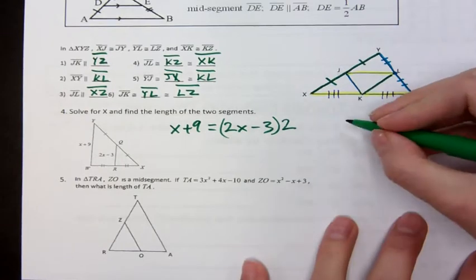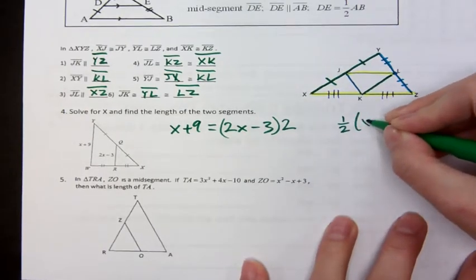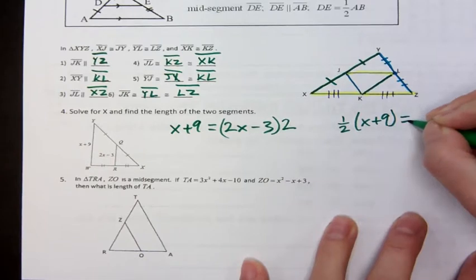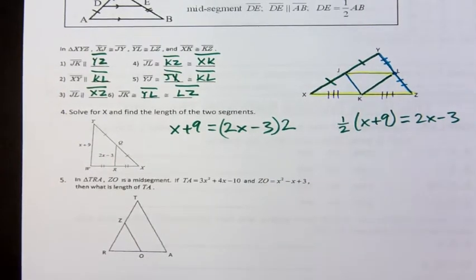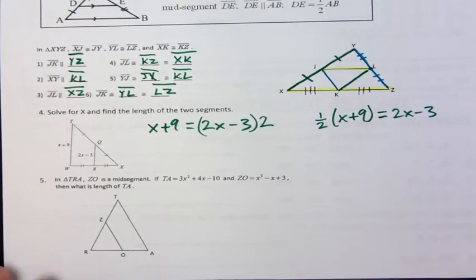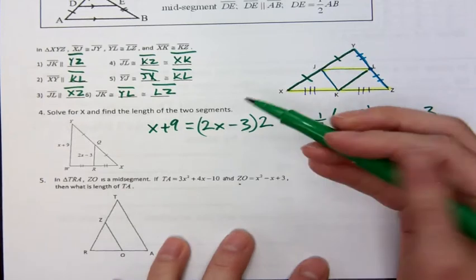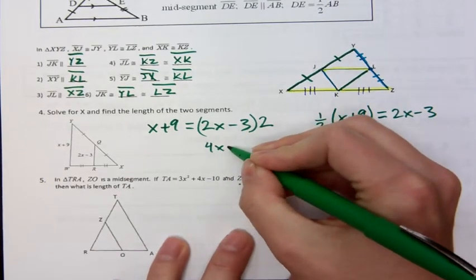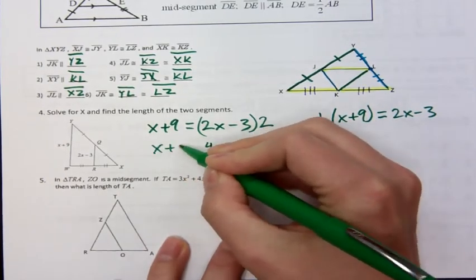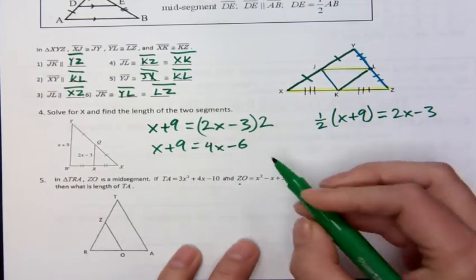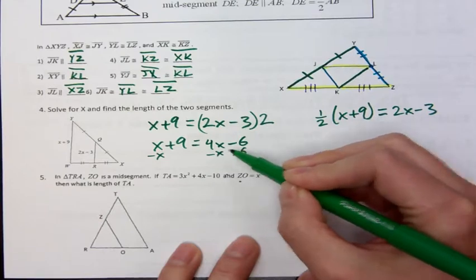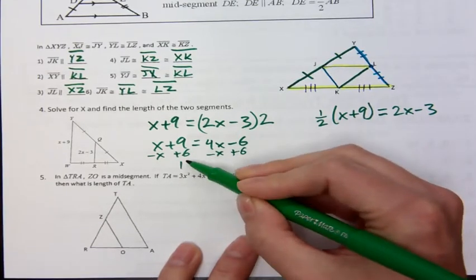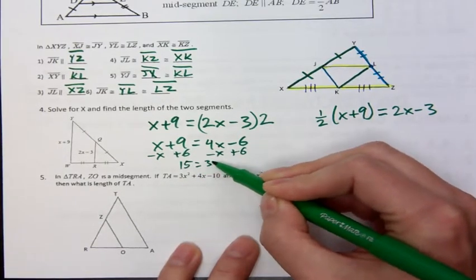I could set it up as 1/2 x plus 9 equals 2x minus 3 if I wanted to, but I don't want to, because then I have to work with a fraction. So this one, and then we just solve it out. So distribute, 4x minus 6. Can you solve it faster than me? X equals 5? X does equal 5.